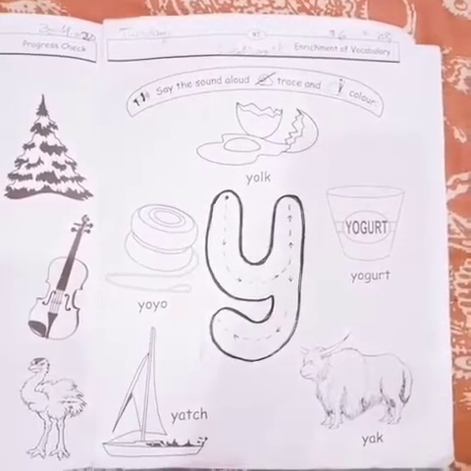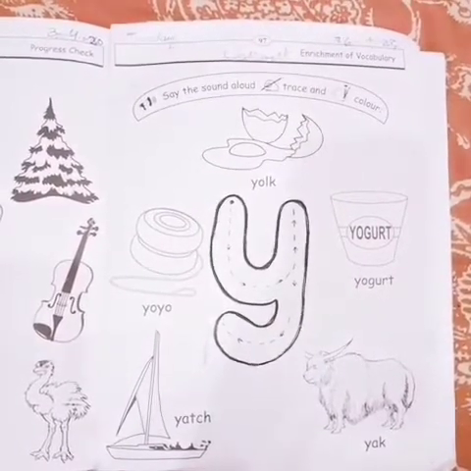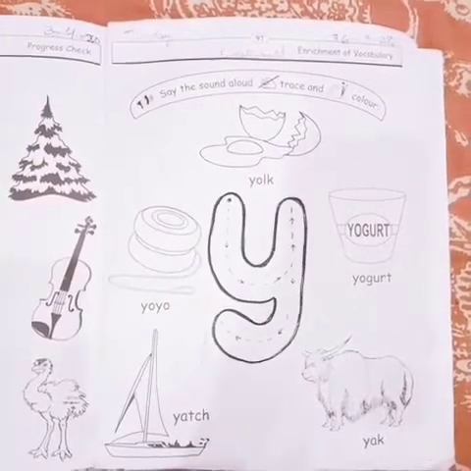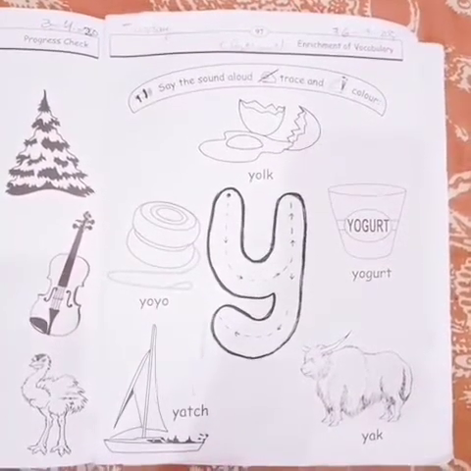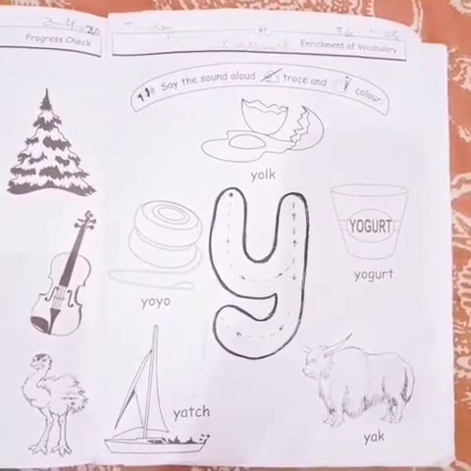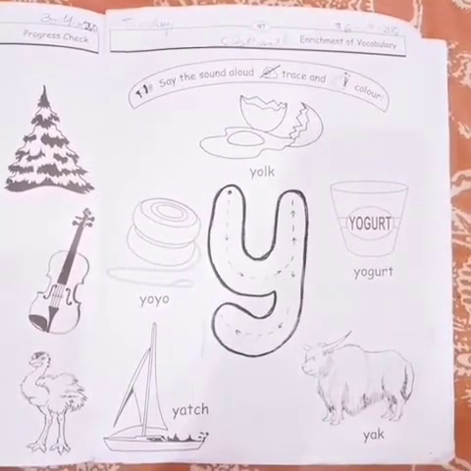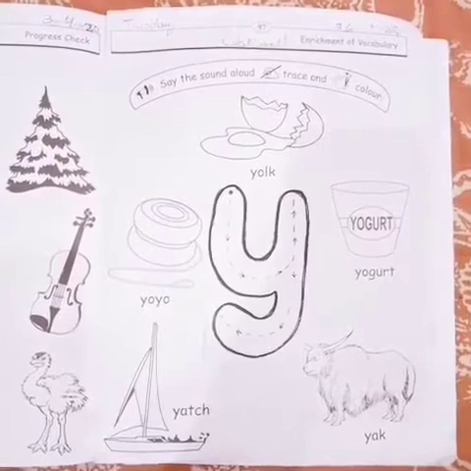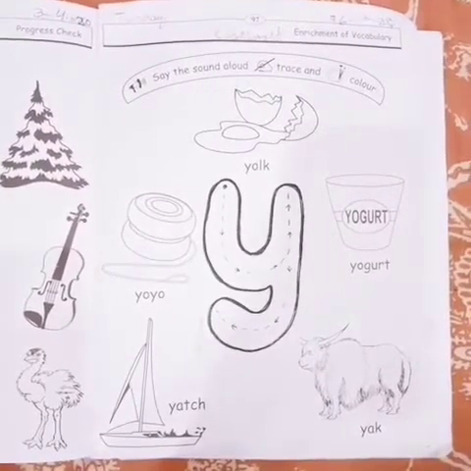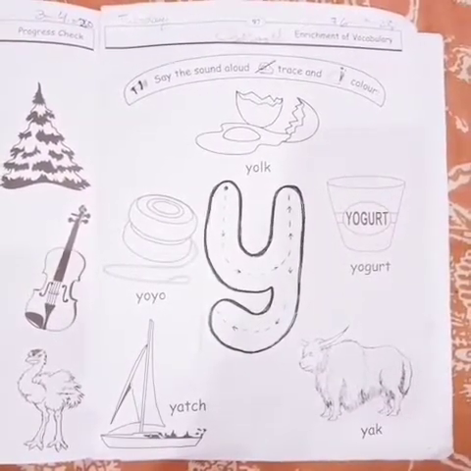Today we are going to revise letter Ya from our books, homework booklet and English workbook. In the first week we have learned a lot of things about letter Ya, and now we are going through the book. It's your English workbook, page number 97.